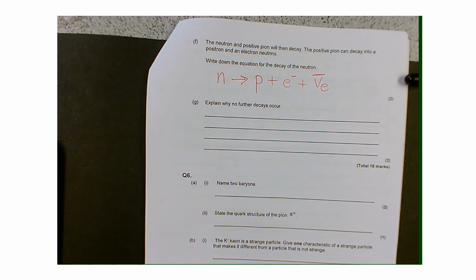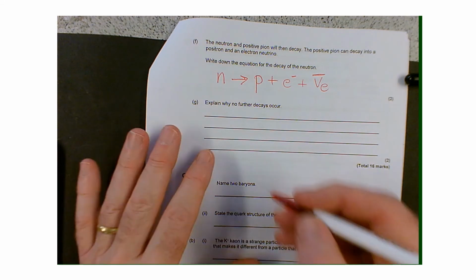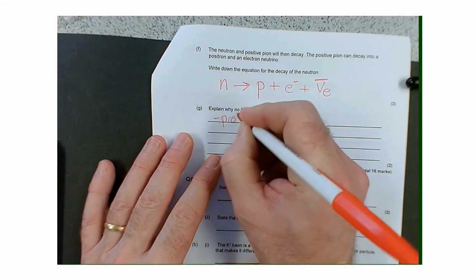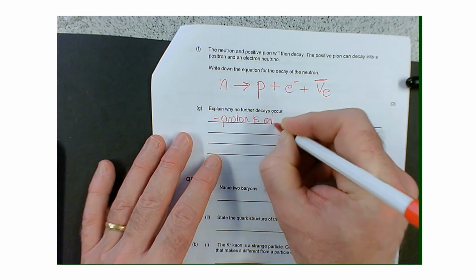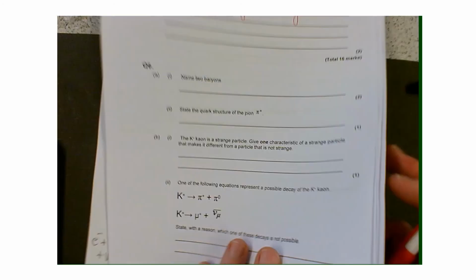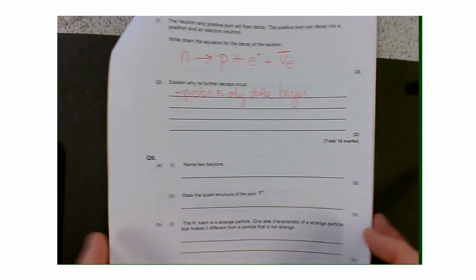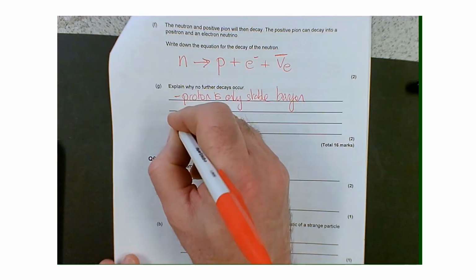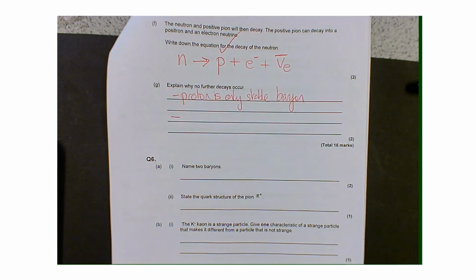Explain why no further decays are possible. Why are there no further decays possible? Right, so because the proton is the only stable baryon, literally stealing the words from that question to answer this one. The proton is the only stable baryon. Okay, so that one's okay. What about the electron and the electron antineutrino? What can I say about that?